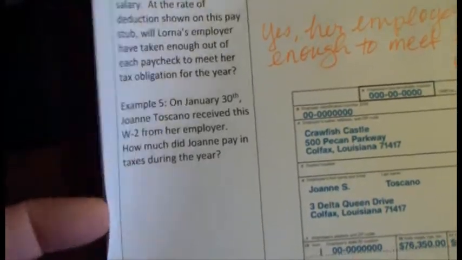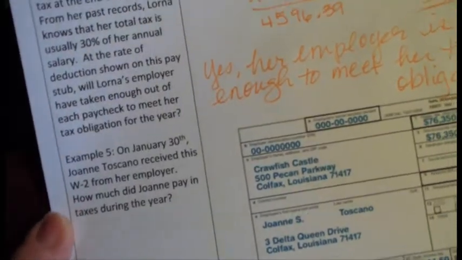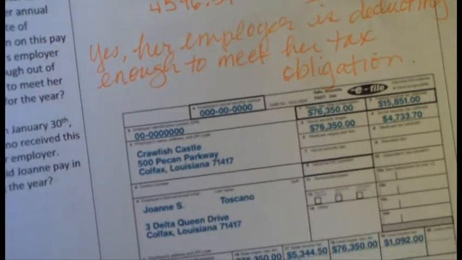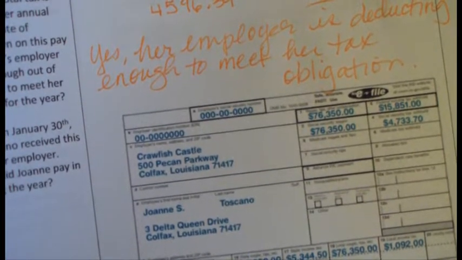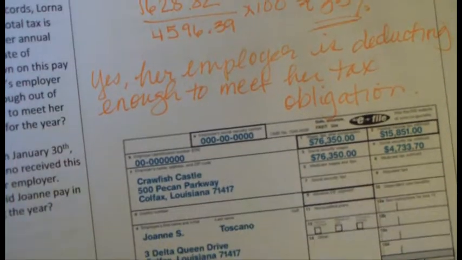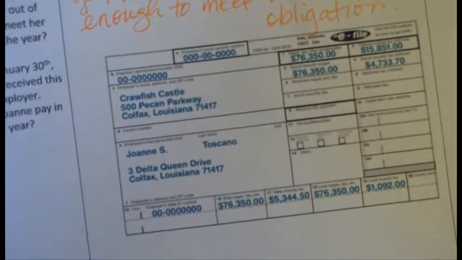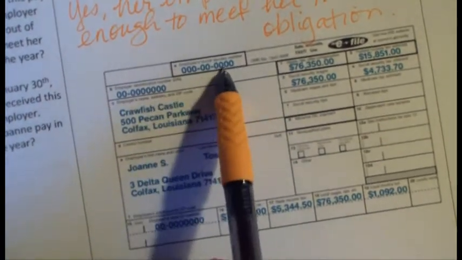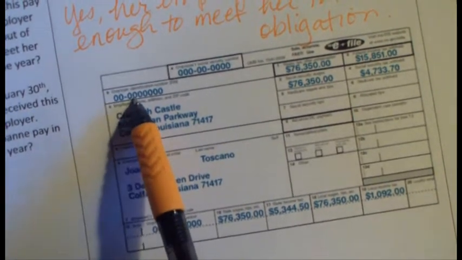Example 5. On January 30th, Joanne Toscano received this W-2 from her employer. How much did Joanne pay in taxes during the year? All right, so let's just kind of look at each section of the W-2. We've got employer identification number.